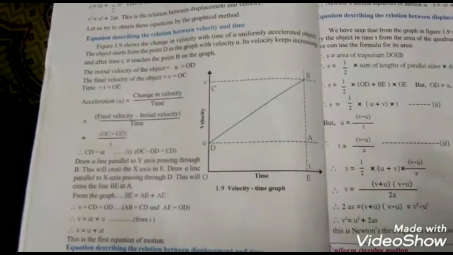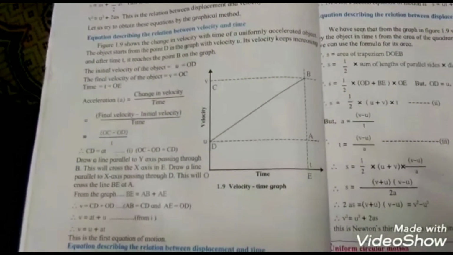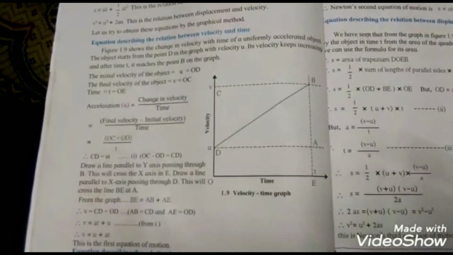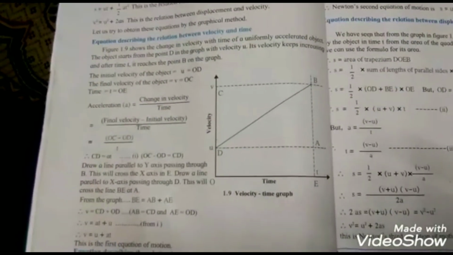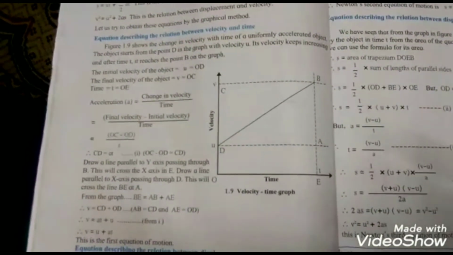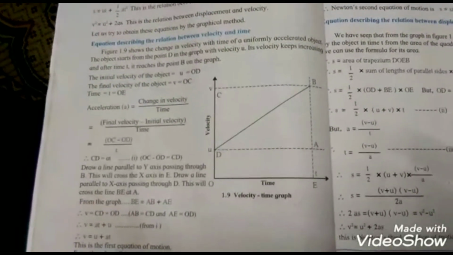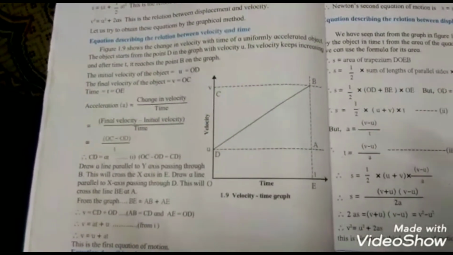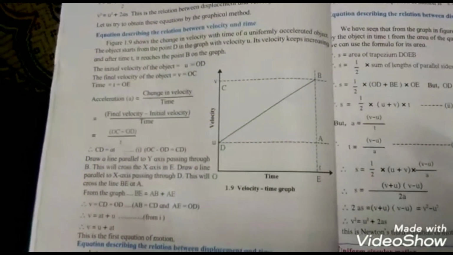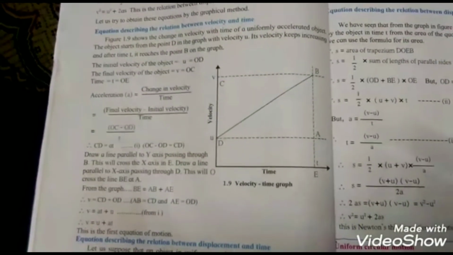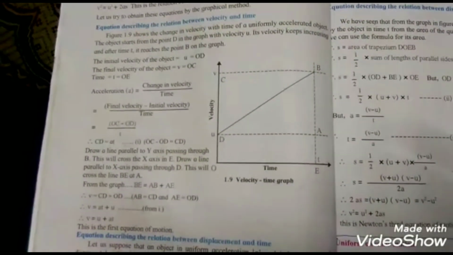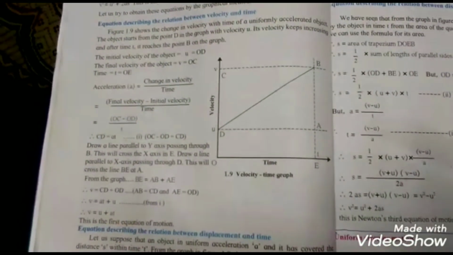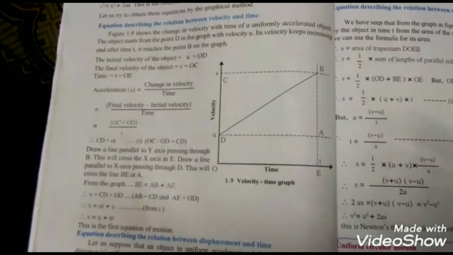On that graph you can see velocity on the y-axis and time on the x-axis. Velocity increases as time increases in equal intervals, so we can say this is a uniform acceleration. We have the formula for acceleration: the ratio of change in velocity to the time interval.